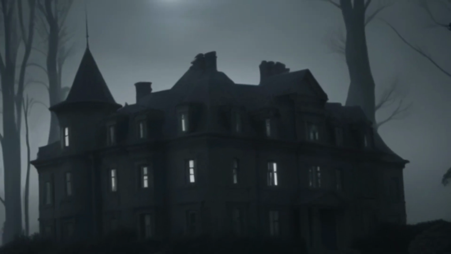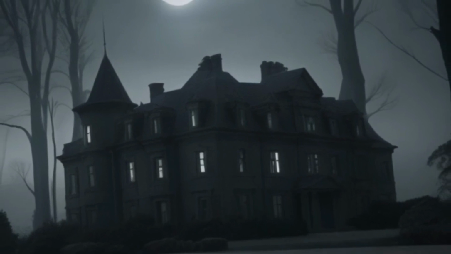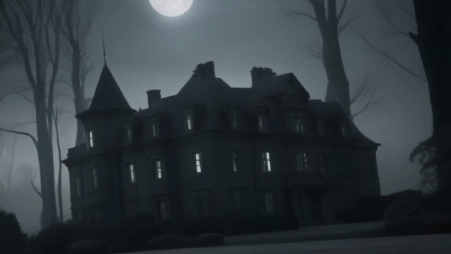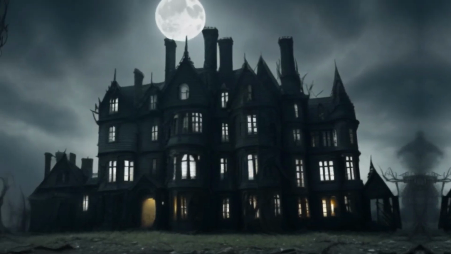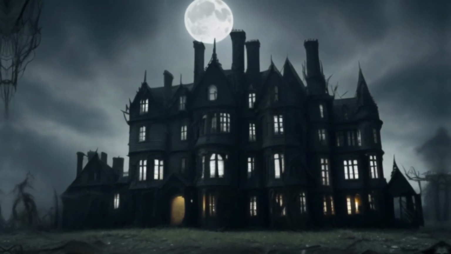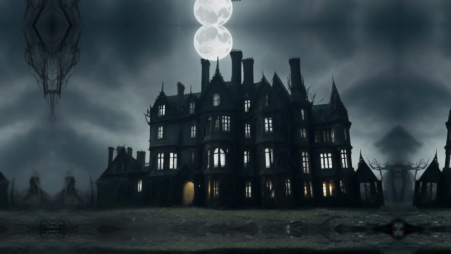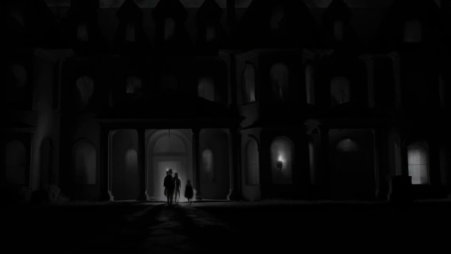Finally, they reached the edge of the clearing where the mansion stood, its silhouette an imposing specter against the pale moonlight. Its windows were shattered, and the ivy-covered walls seemed to pulse with a malevolent energy. Sarah and her friends hesitated but pushed forward, their curiosity compelling them onward. Inside the mansion, the air was thick with decay, and the faint smell of rot filled their nostrils.